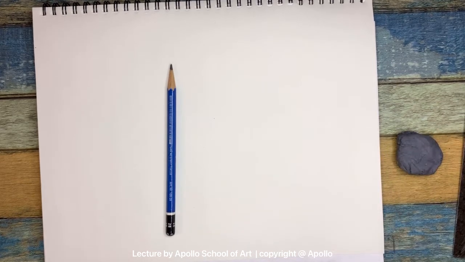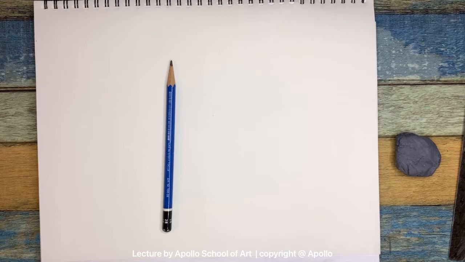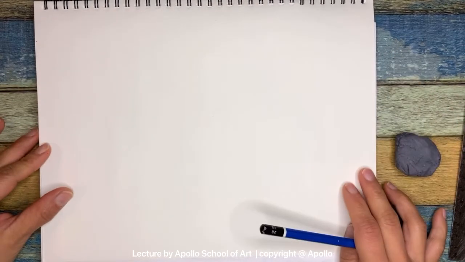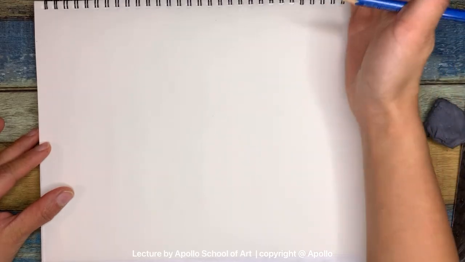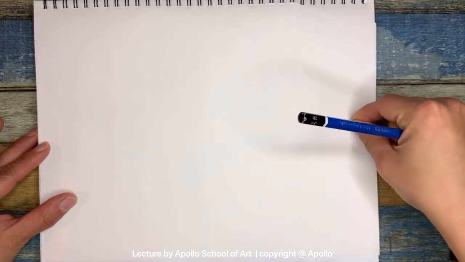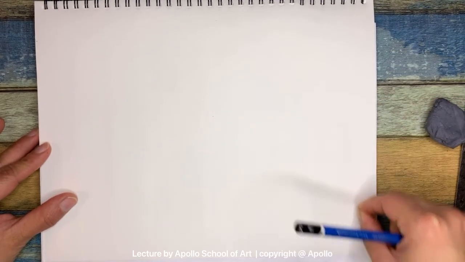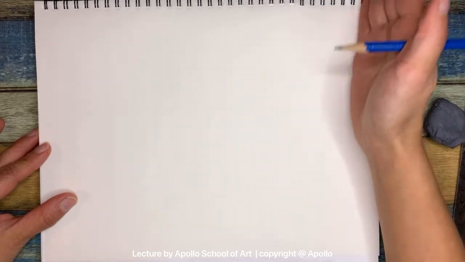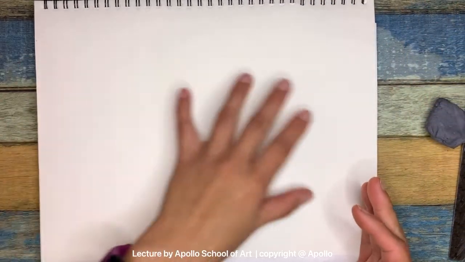I have my eraser on the side. Just like we practiced, I want you to find a vantage point, but this time put the vantage point on the side of the paper, at the top, middle, or bottom. It doesn't matter how high it is, but it has to be on the side, so we will have enough space for our sketch today.